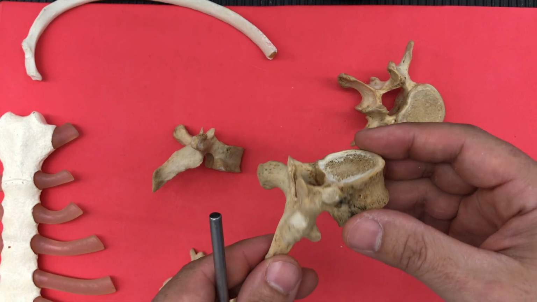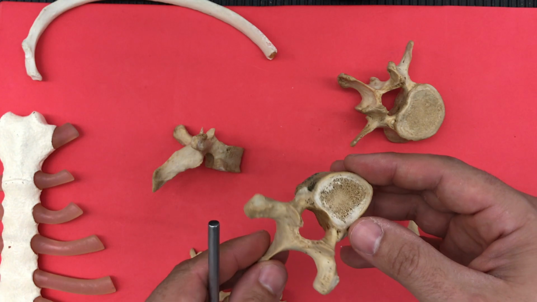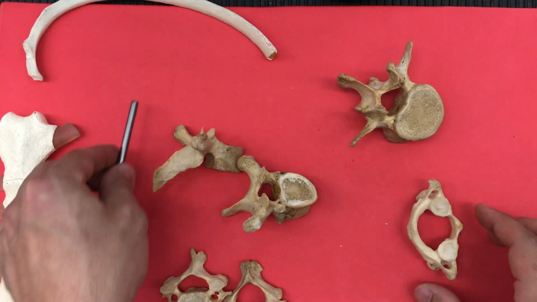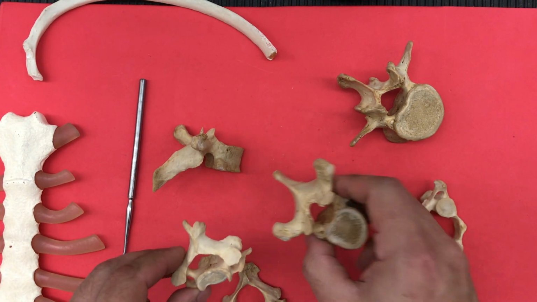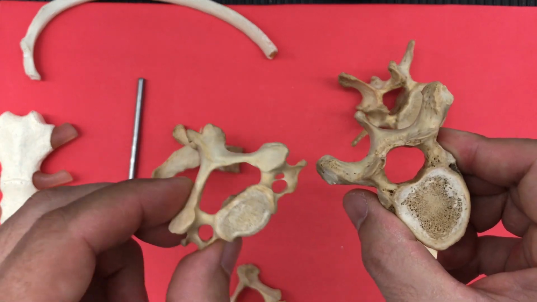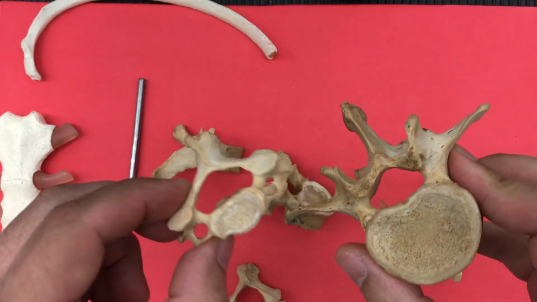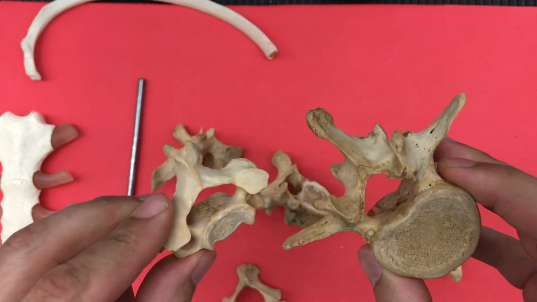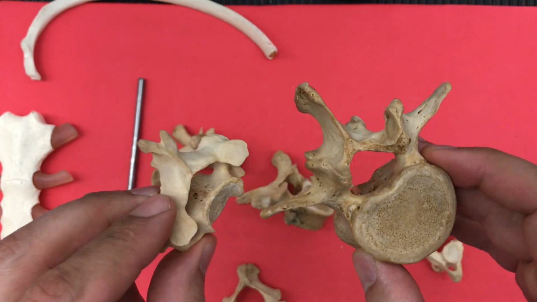Those are the features of all vertebrae. All right, well, let's start with the cervical. Cervical are by far the smallest in size, because they carry the least amount of weight, just the weight of the skull.